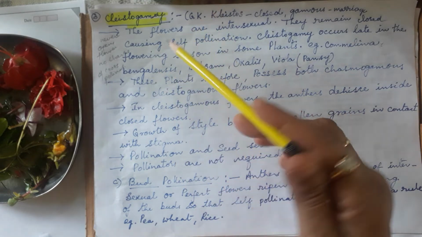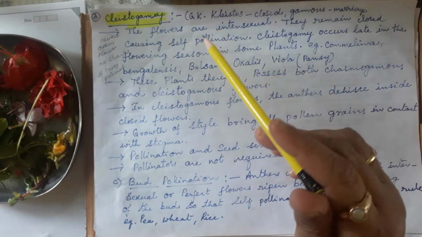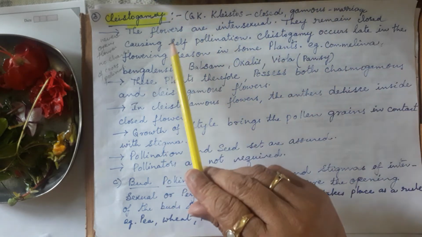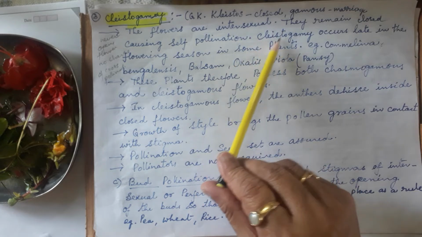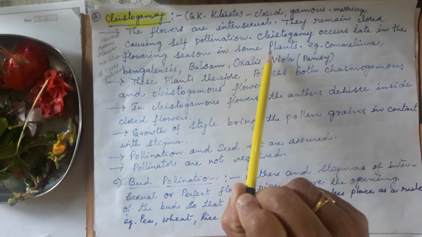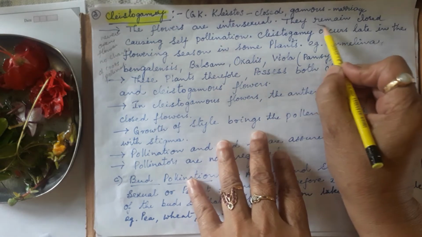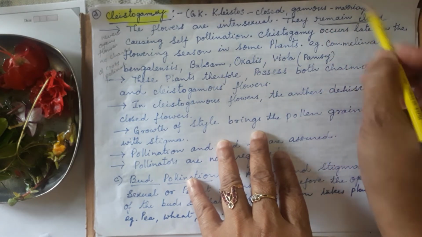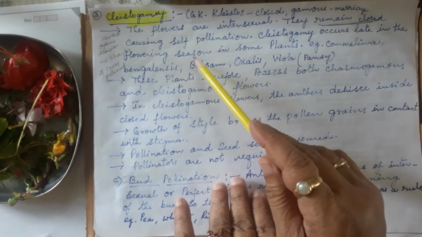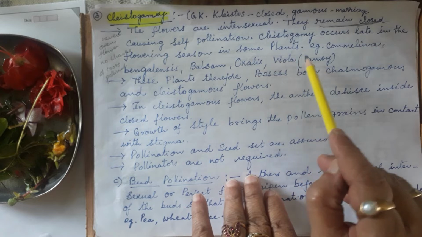When the flower never opens, the pollen has to fall on the stigma of the same flower. The flowers are bisexual, all inside, and they remain closed, causing self-pollination. This is a very important phrase: they remain closed. That is clistogamous. And clistogamy occurs late in the flowering season in some plants.